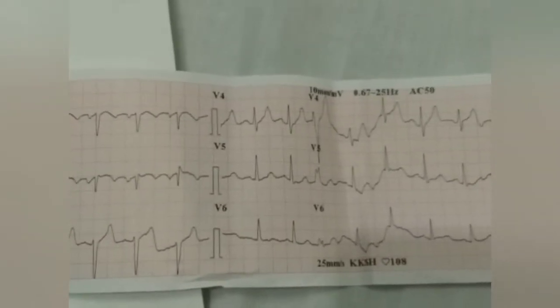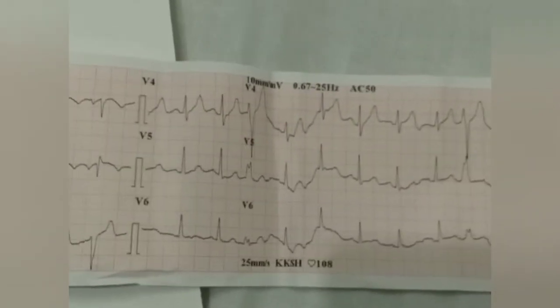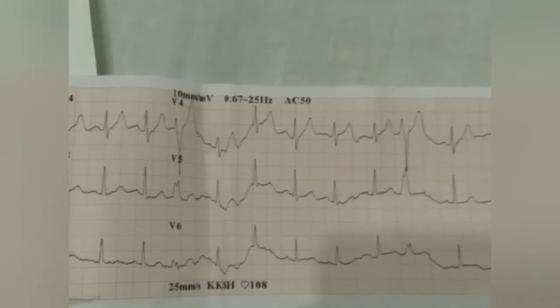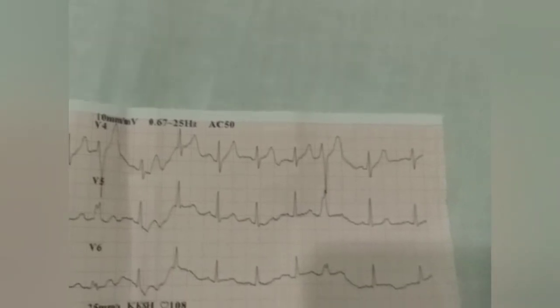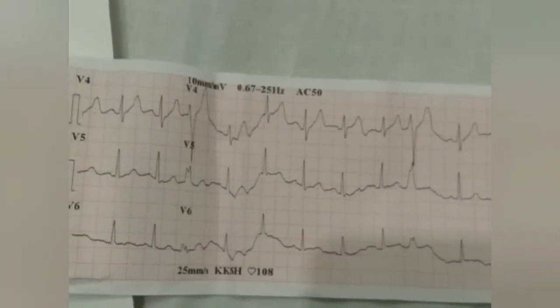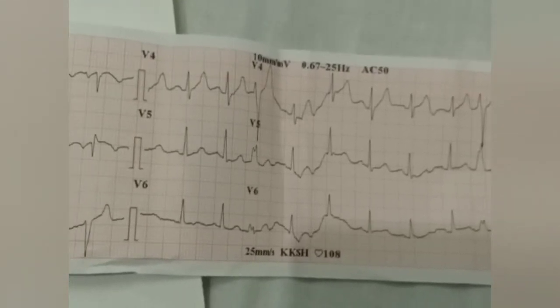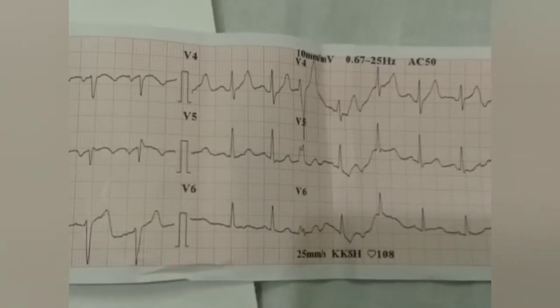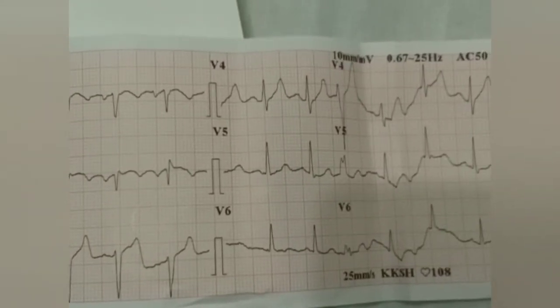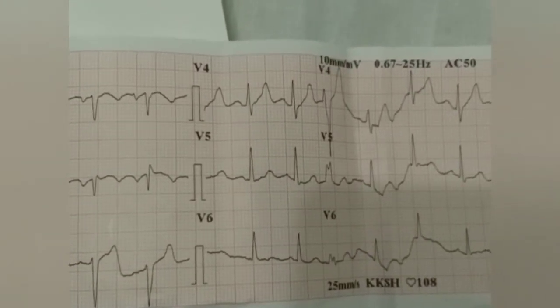So this patient has been going to three, four different hospitals, emergency departments, and he has been getting ECGs there. But most of the doctors there couldn't actually give any attention to very subtle and very slight changes in the ECGs, which would have been very good if they were picked up early.